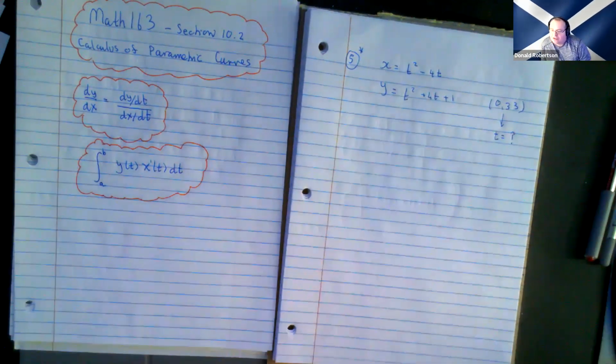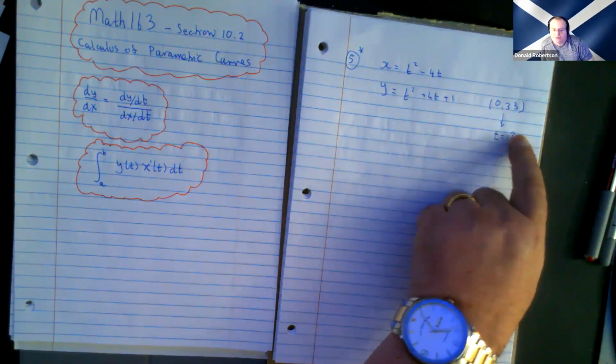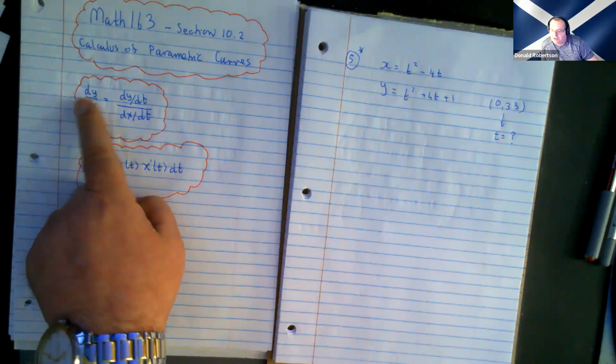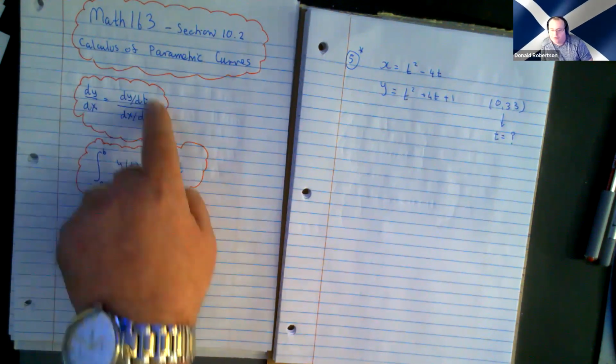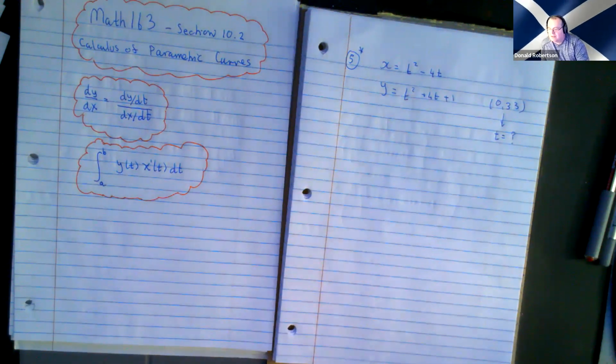Is it t equals 2, is it t equals 10? Because once I get this derivative, everything will be in terms of t, and I need to know what number to plug in to get the slope of the tangent line. So it's a 4.